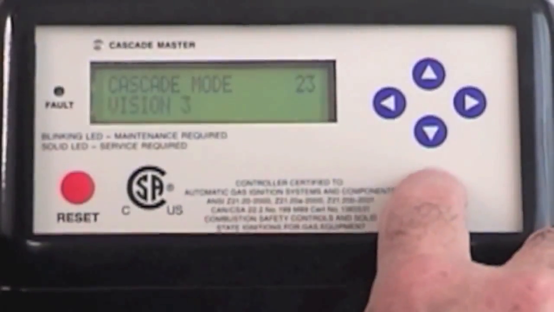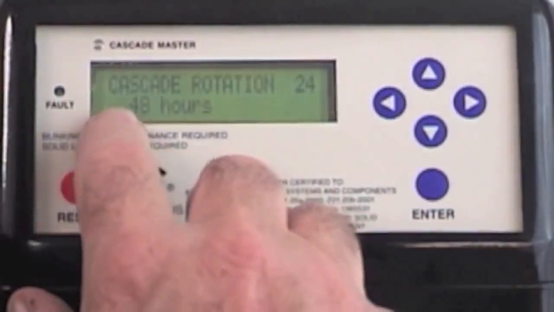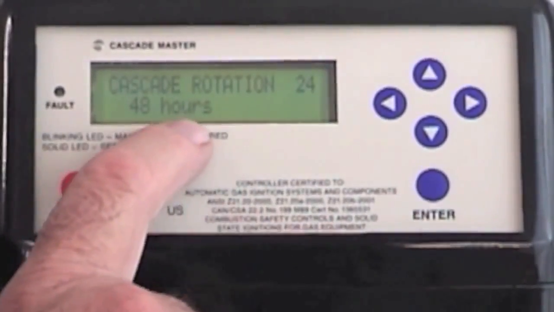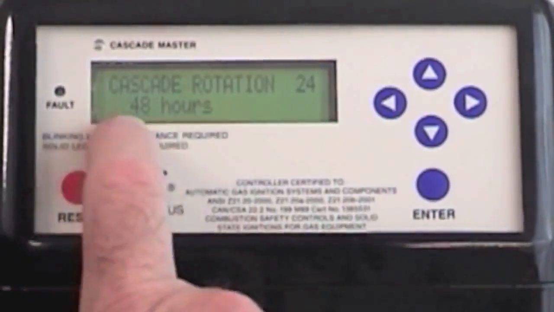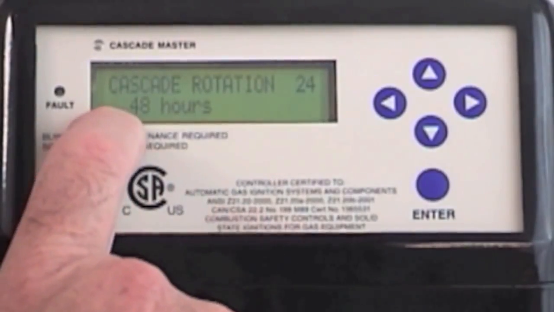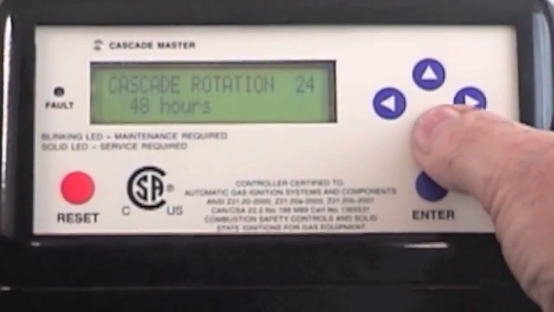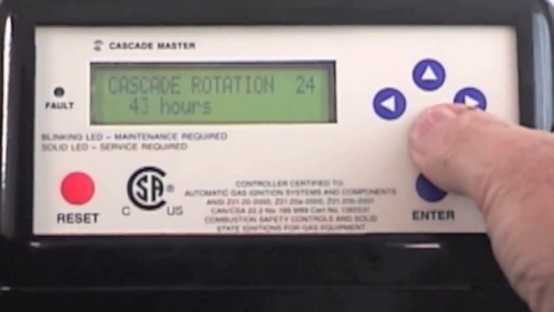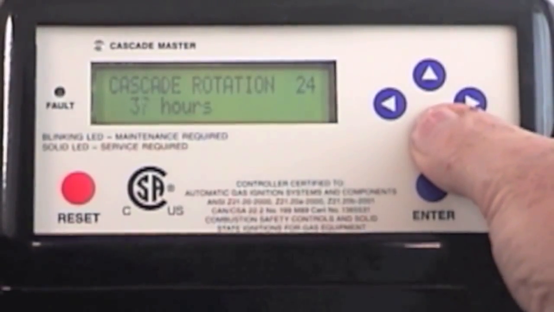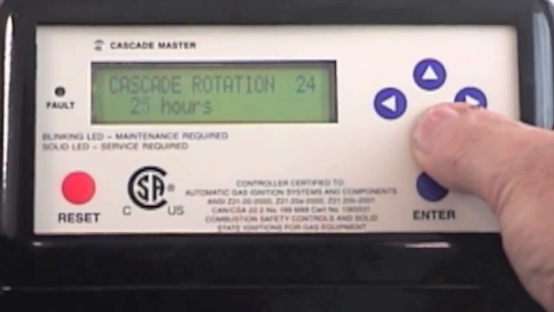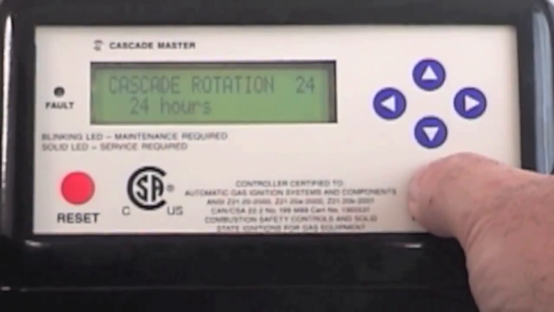Vision 3. Next one. Cascade rotation. These boilers will rotate based on hours of runtime. I can go from 48 hours, which was the factory default. If I choose, I can say that I want the boilers to rotate every 24 hours. Enter.